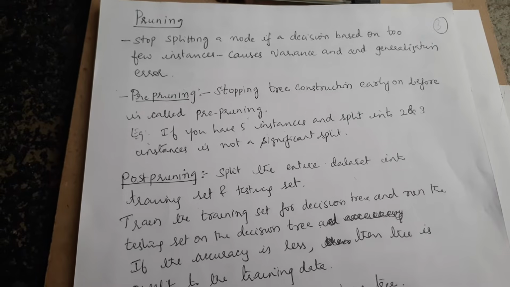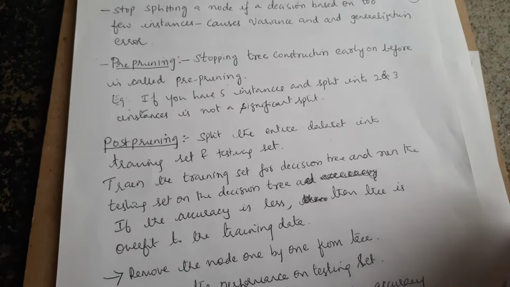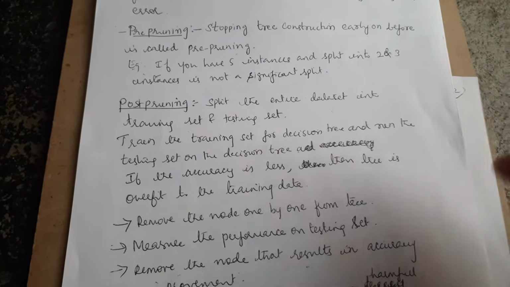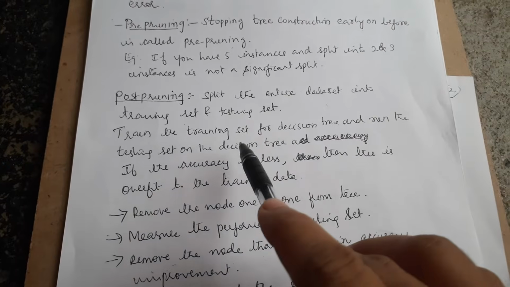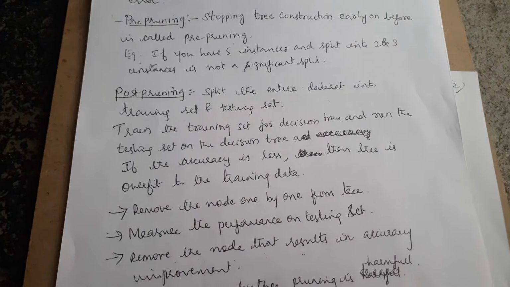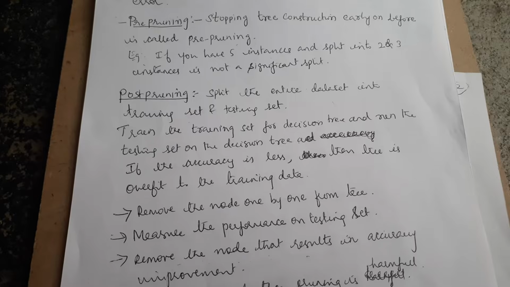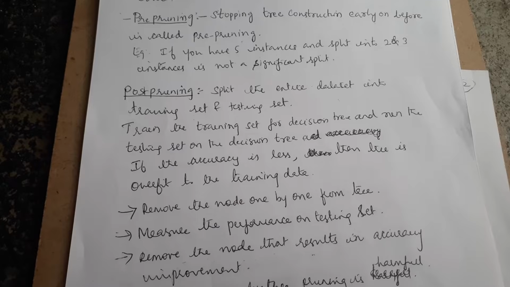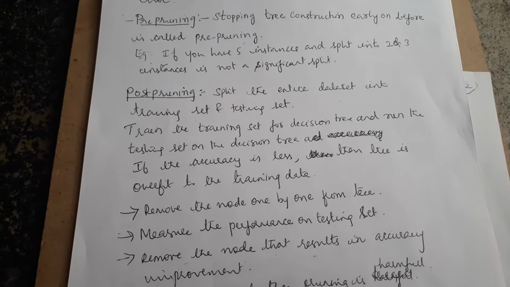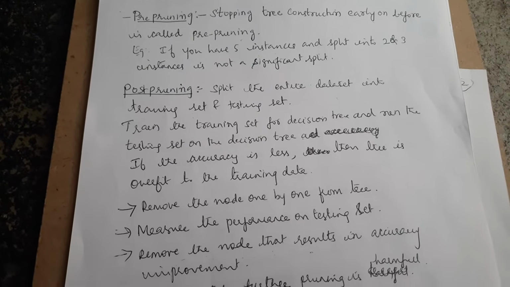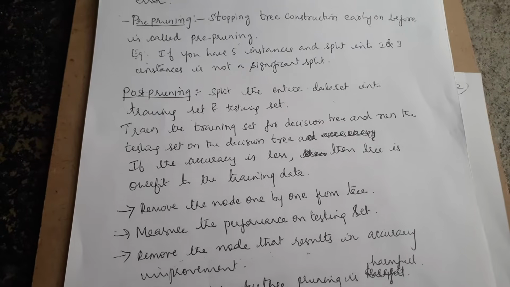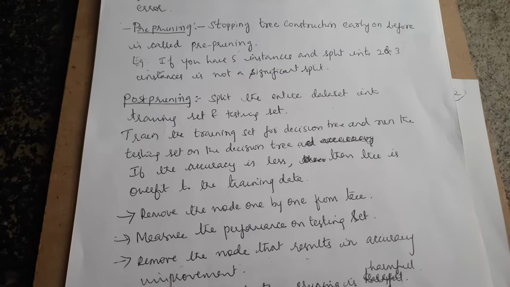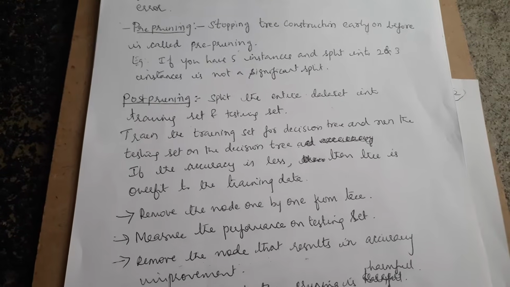So that is pre-pruning. In post-pruning, we split the entire dataset into a training set and a testing set. Train the decision tree on the training set and run the testing set on the tree. If the accuracy is low, it means the tree is overfit to the training data. That is, it works well only for the training set but not for the testing set.